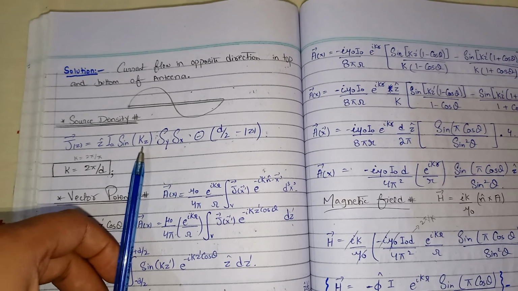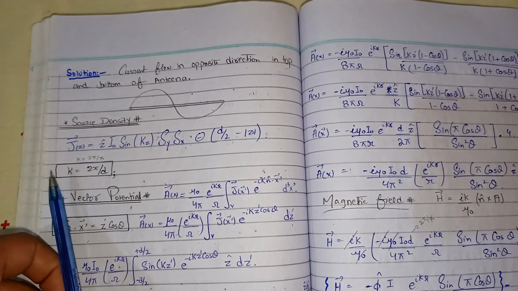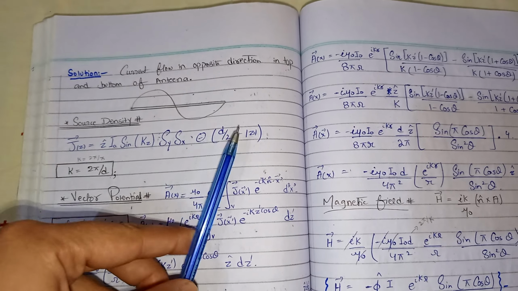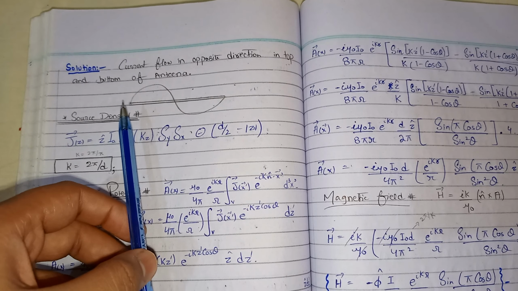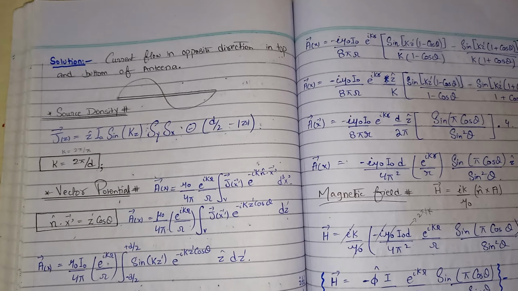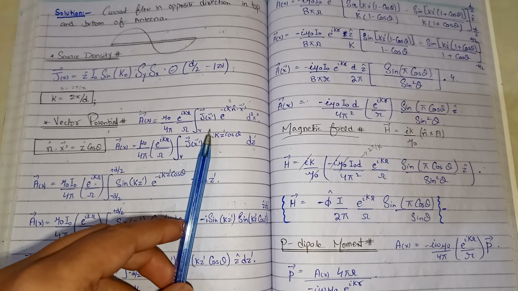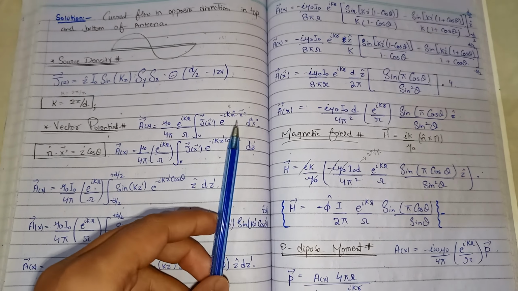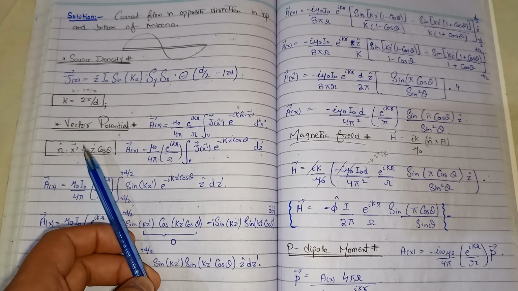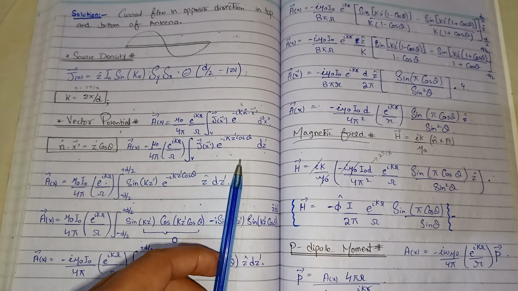You have to use this expression in your vector potential formula. You know that the wave number k equals 2π by λ, and as the question mentions that the total wavelength is d, it becomes 2π by d. Now use the vector potential formula, as I mentioned before, but in this formula n-hat dot x' becomes z' cos θ, because your wave is propagating in the z direction.